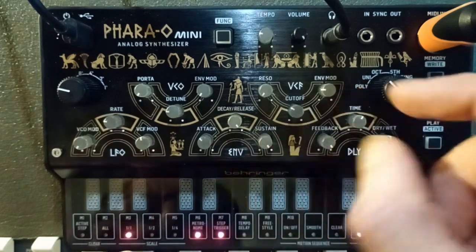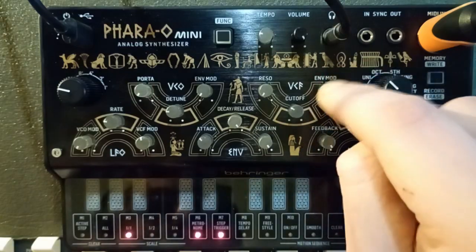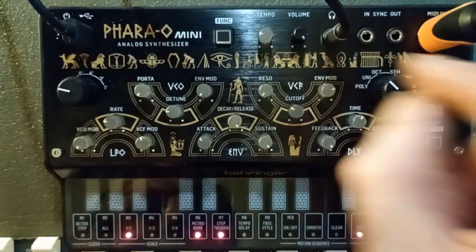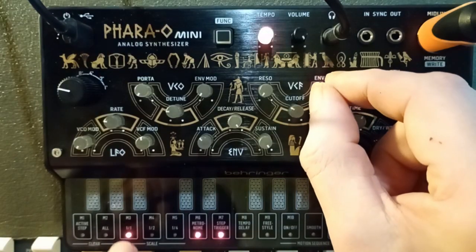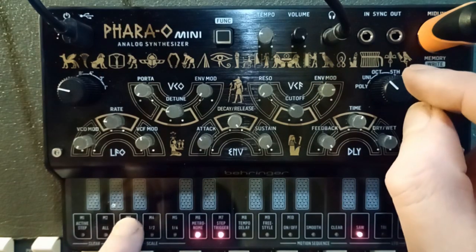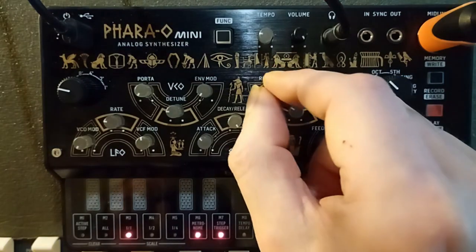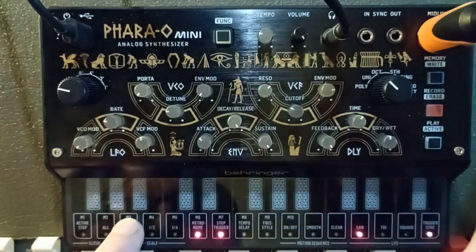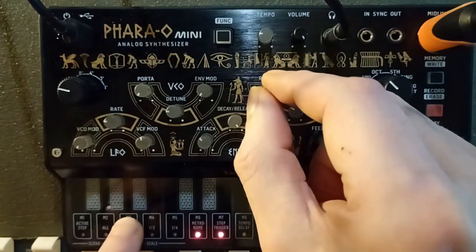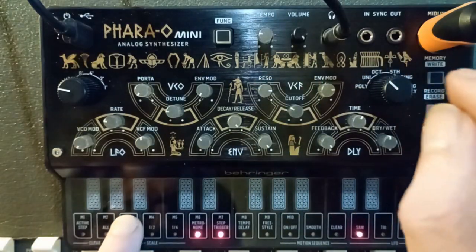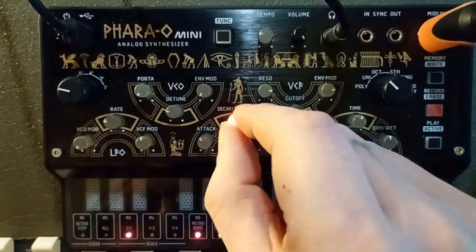Now if we wanted to make it a little bit more in your face, take the envelope mod over to the right side. And then if we add some resonance. Now if we shorten this a little bit.